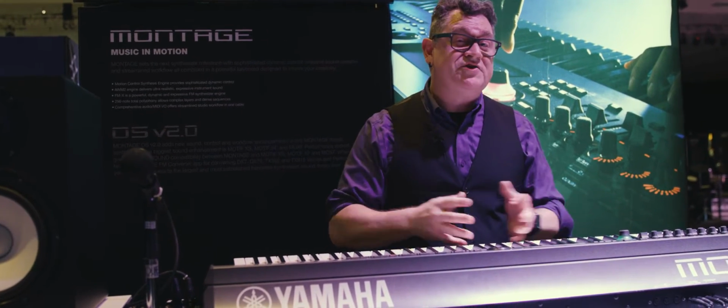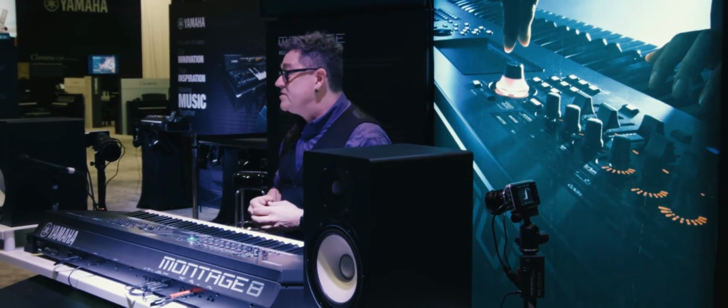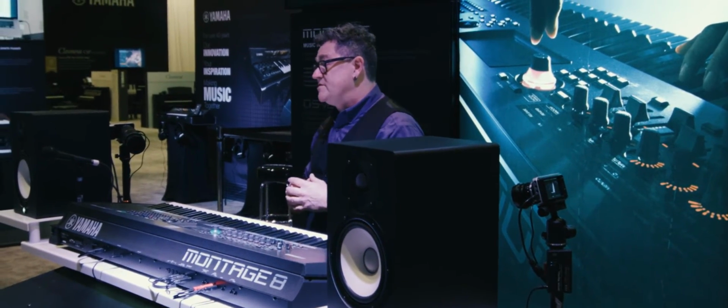And since they're 4 parts, you have an additional 4 parts in Montage to add things like additional parts or even FMX voices. So check this out.